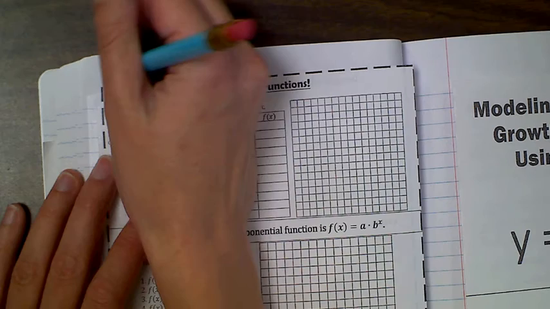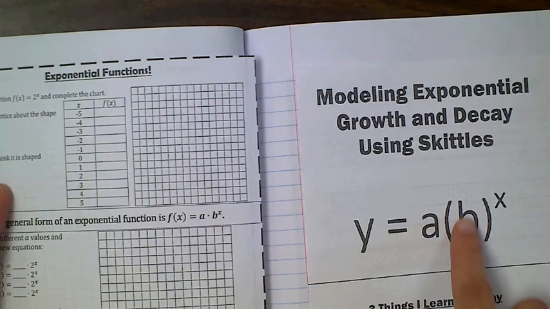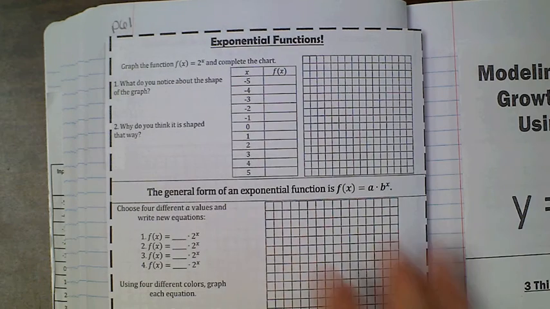62 is the activity we're going to do on Friday. So, like this thing over here, you don't have that yet. But look, yum, Skittles. So, you can get excited about that. This is the one we're going to fill out today.